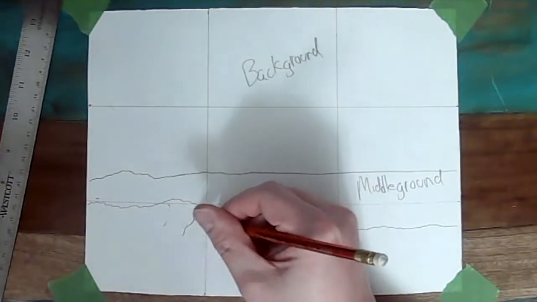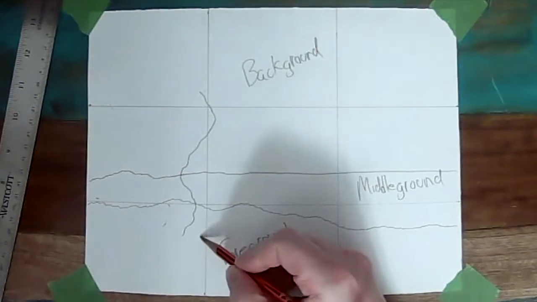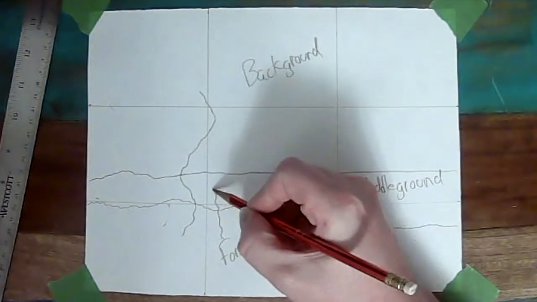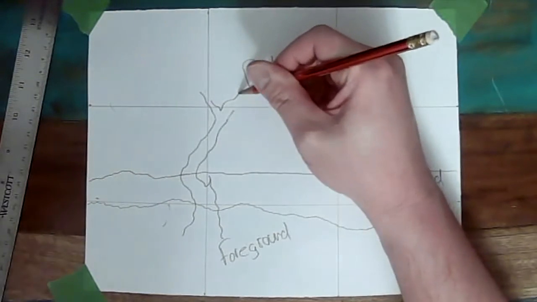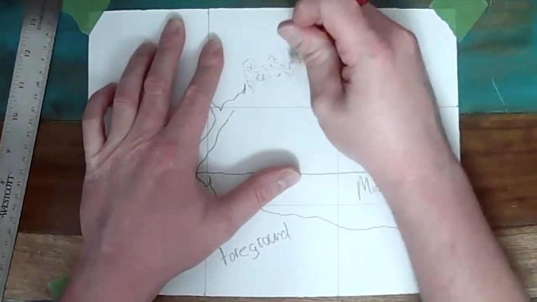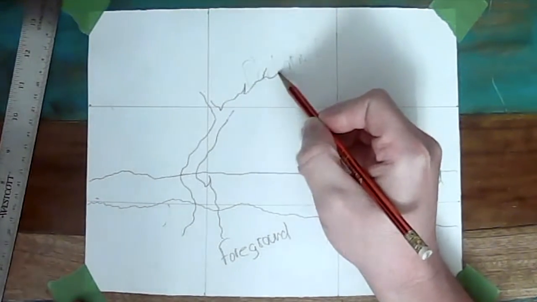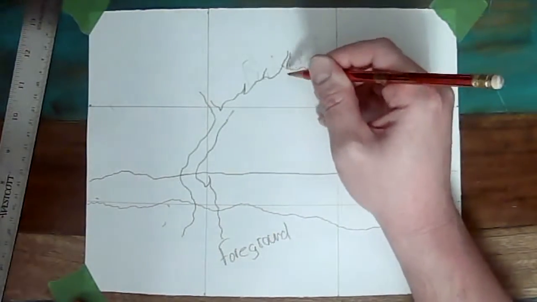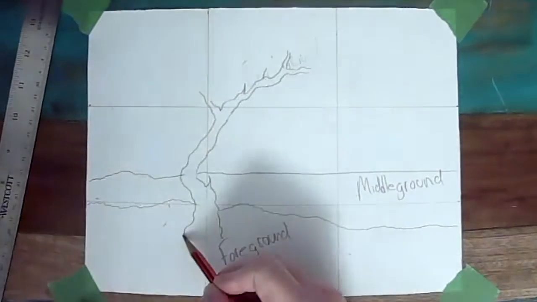So now I'm going to add a tree into my foreground, and I'm going to use that vertical line I made from the rule of thirds to kind of guide where I'm putting my tree. I'm putting it right through those intersecting points. Again, those are going to be the most interesting points in your composition. That's where you want your viewer's eye to go when they are looking at your landscape.